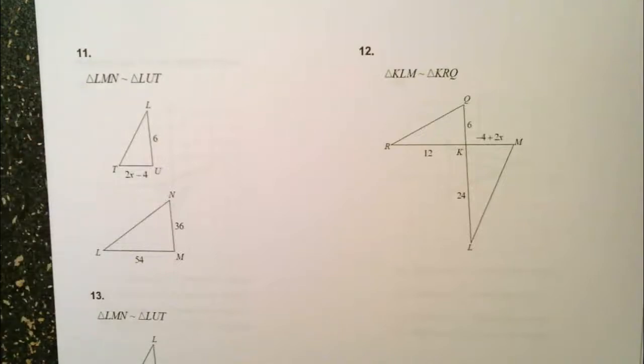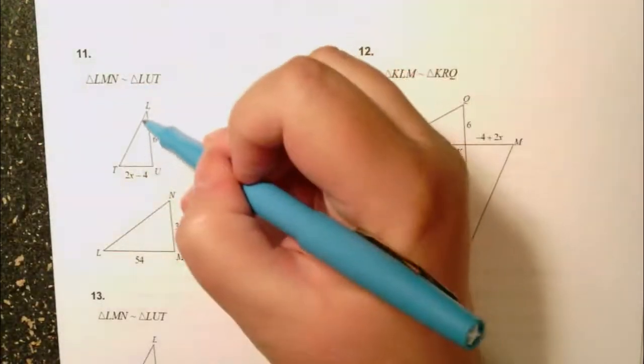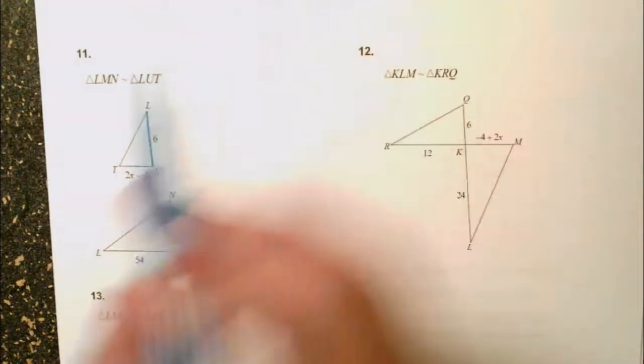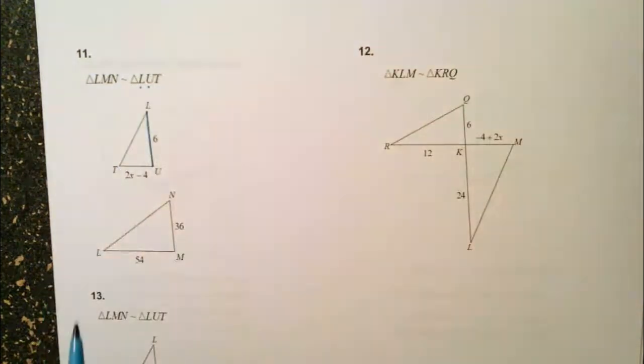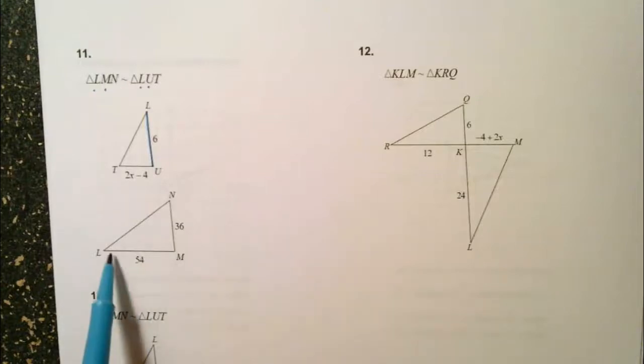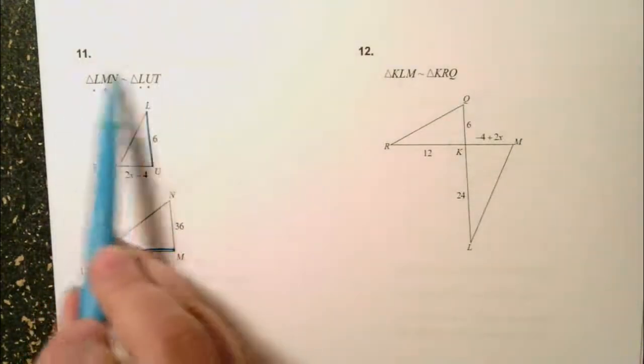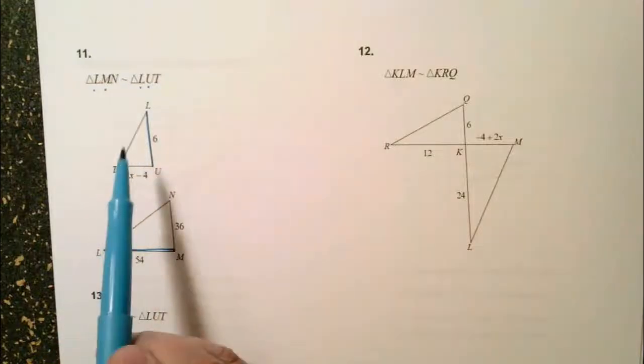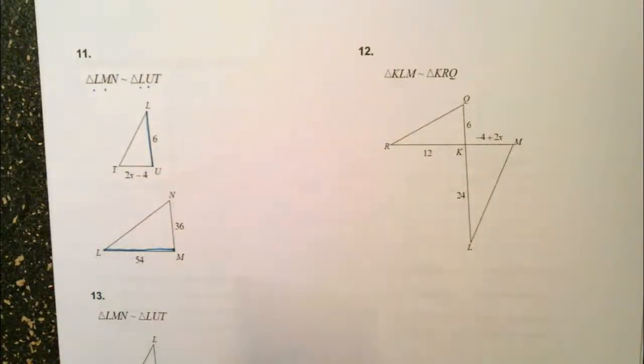Okay, next up, this one is telling me that they are similar. It's saying that they're similar, but it's also telling me what goes with what, so that's important. So, for instance, LU, first letter, second letter, goes with LM, first letter, second letter. So that's over here. So always make sure that you use a similarity statement, if you're given one, to realize what goes together, what's supposed to be corresponding.